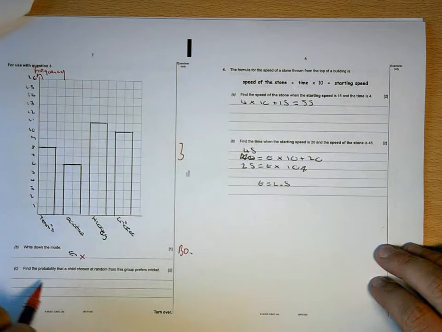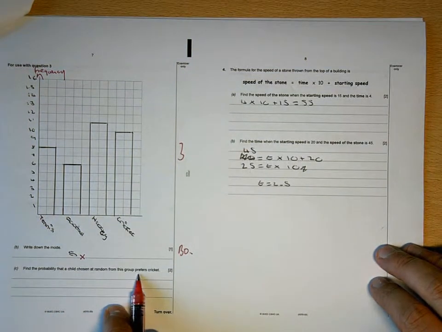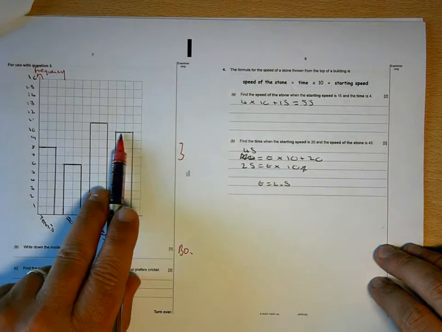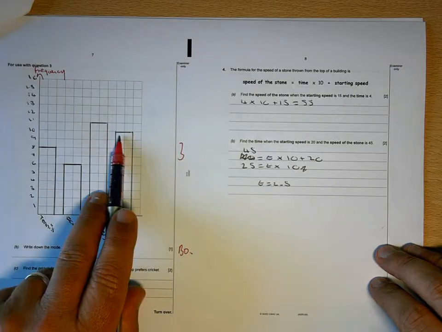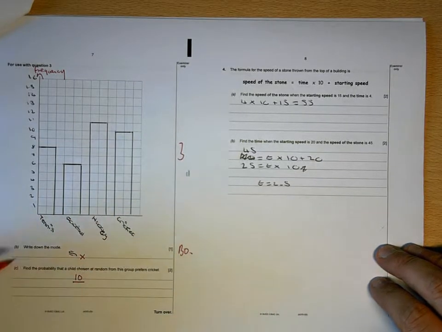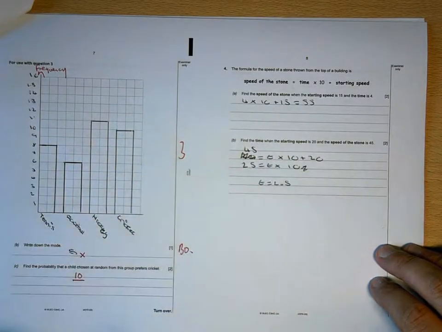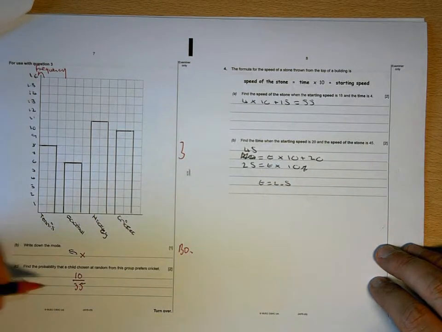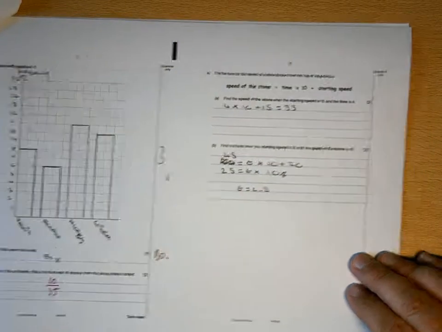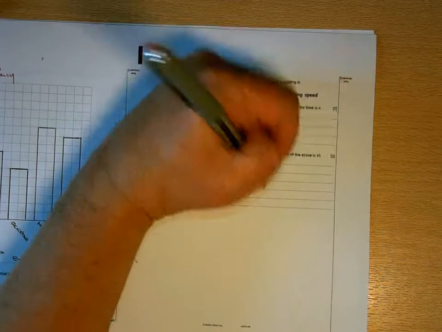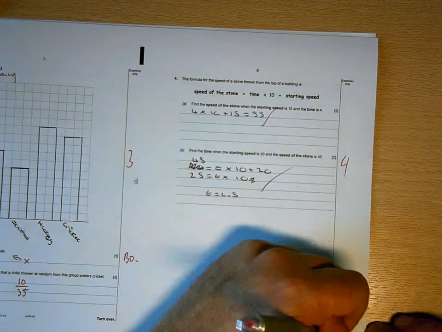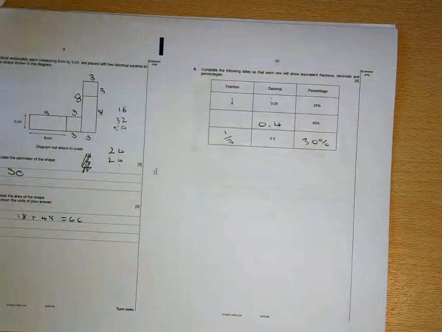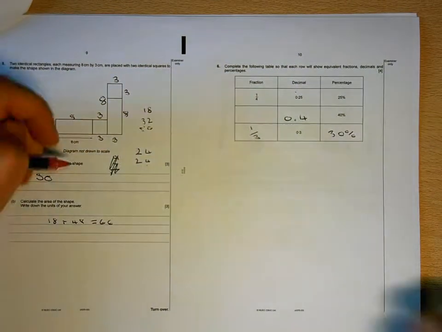The child chosen at random prefers cricket would be 10, because there are 10 students that like cricket, out of the total number of students altogether, which it tells you on the previous page is 35. That's good. 4 marks. 7 for that page.